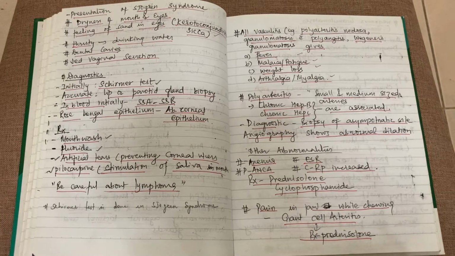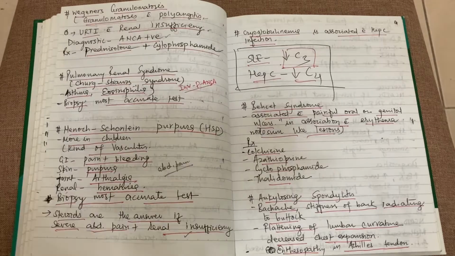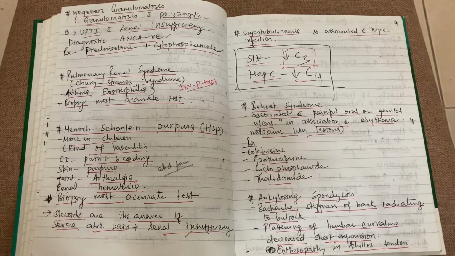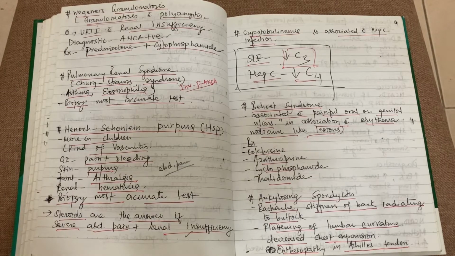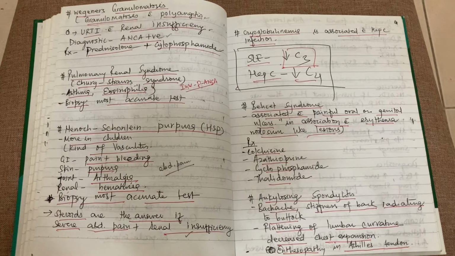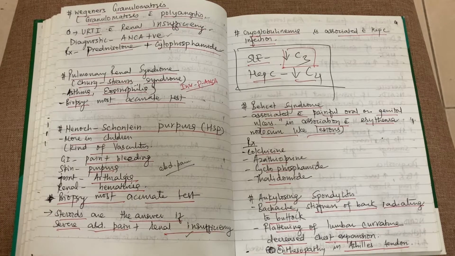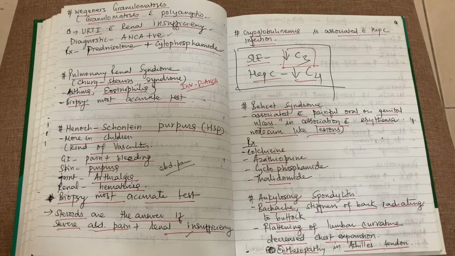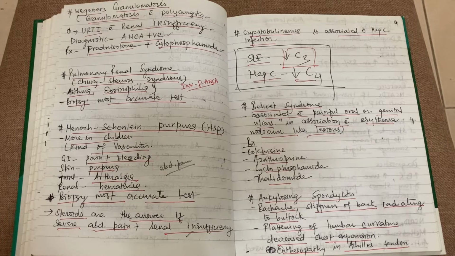Pain in jaw while chewing, giant cell arteritis. Treatment is prednisolone. Granulomatosis with polyangiitis: URTI with renal insufficiency. Diagnostic: ANCA positive. Treatment is prednisolone and cyclophosphamide. Pulmonary renal syndrome, also known as Churg-Strauss syndrome, associated with asthma and eosinophilia. Biopsy is most accurate test.